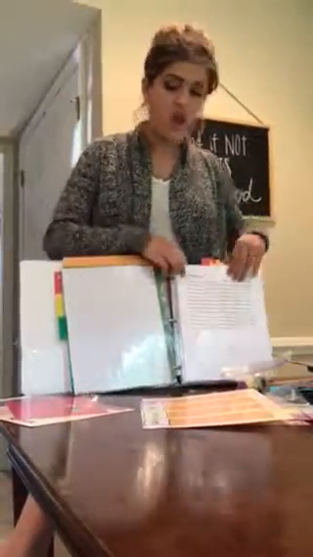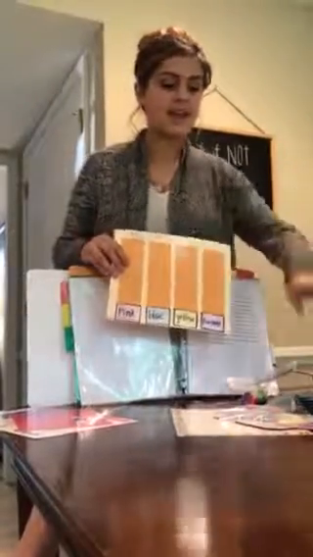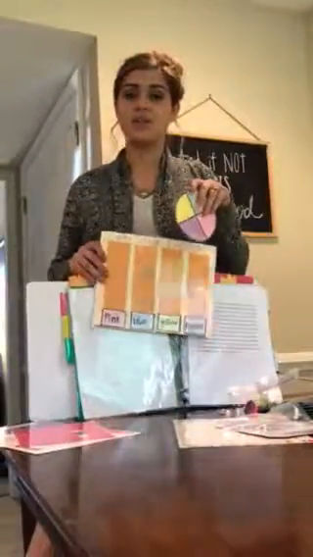And then we have the on-grade level. For the on-grade level, it's going to be a little different. They're going to have more categories for colors, so they're going to have 4. And then they're also going to be given this, which is very similar to the file folder game.